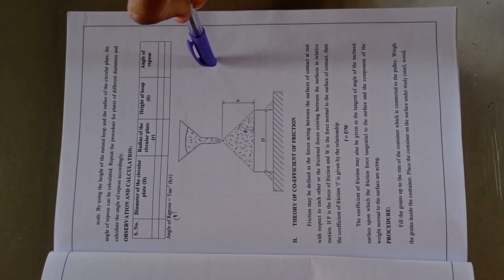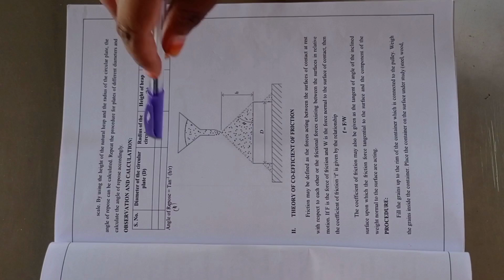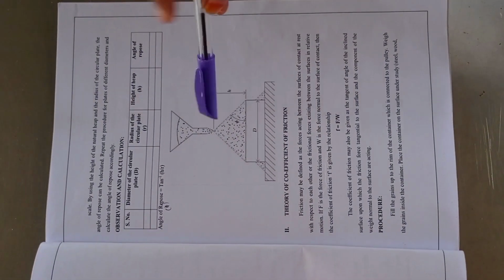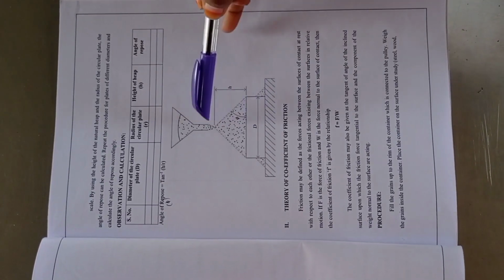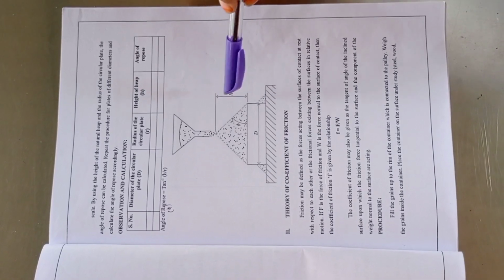For angle of repose from round type, this is a schematic diagram of the formation of feed given through the funnel. From this inner circle, we have to measure the height of the grains. Then the calculation part.